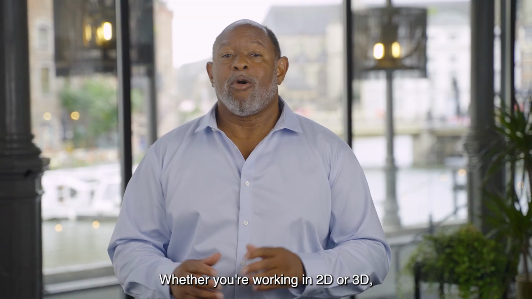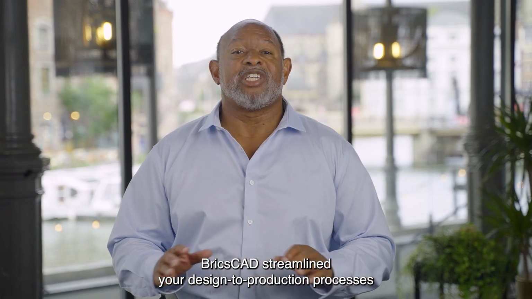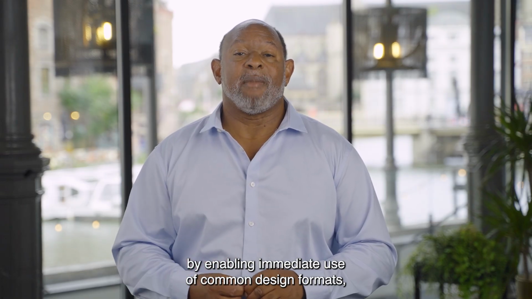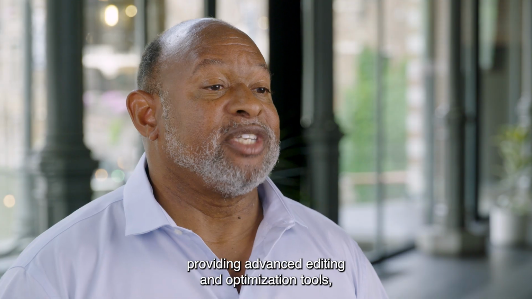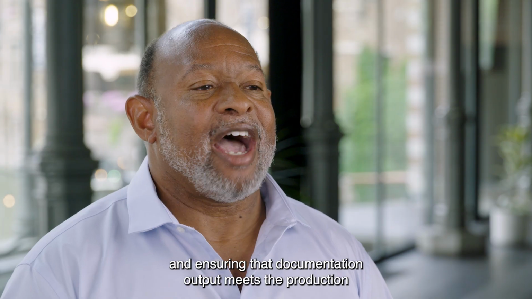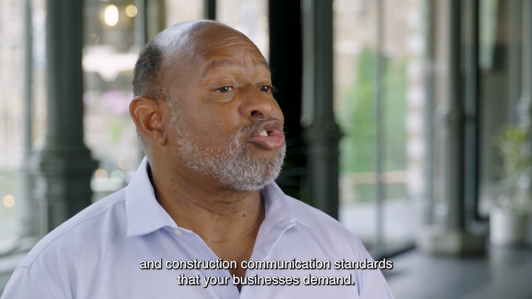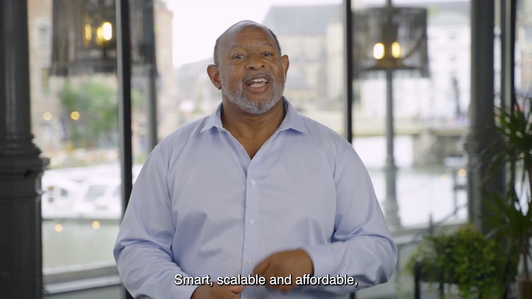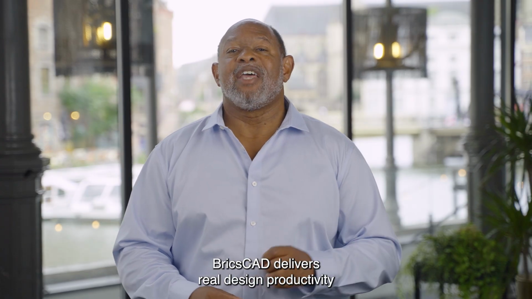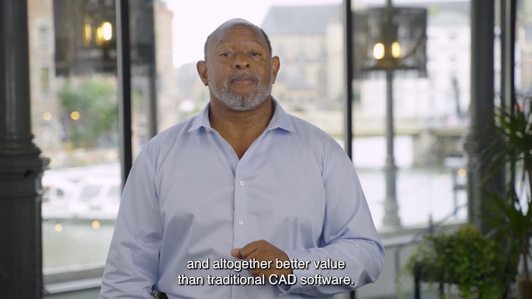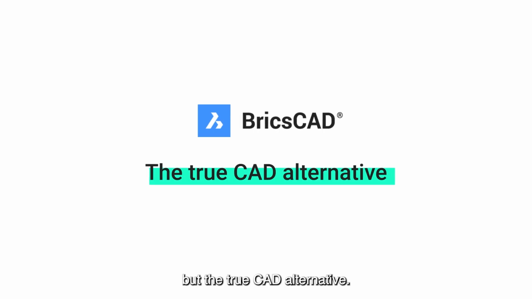Whether you're working in 2D or 3D, BricsCAD streamlines your design to production processes by enabling immediate use of common design formats, providing advanced editing and optimization tools, automating drawing generation, and ensuring that documentation output meets the production and construction communication standards that your businesses demand. Smart, scalable, and affordable, BricsCAD delivers real design productivity and altogether better value than traditional CAD software. BricsCAD is not just an alternative, but the true CAD alternative.